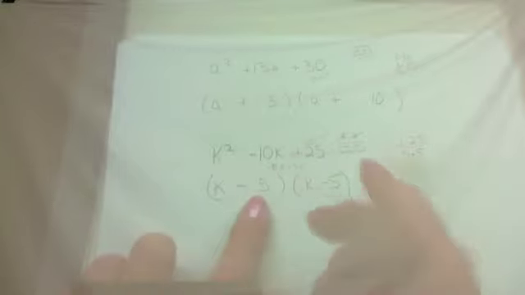And if you wanted to be very thorough, you could just re-FOIL it to check. K times k is k squared. Then you're going to have a negative 5k, another negative 5k, and a positive 25. When I add those two up, I get the negative 10 I was looking for. So that's definitely going to be my answer.